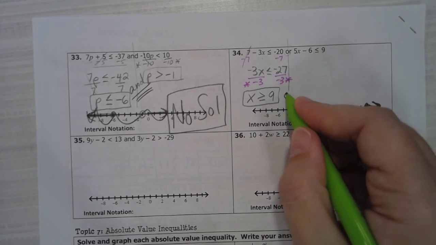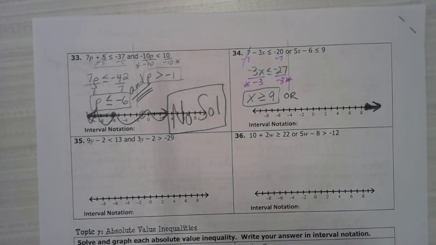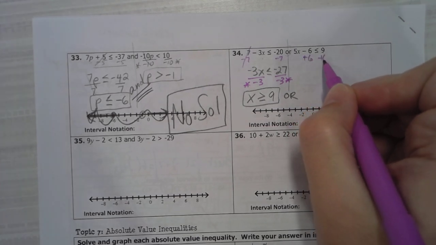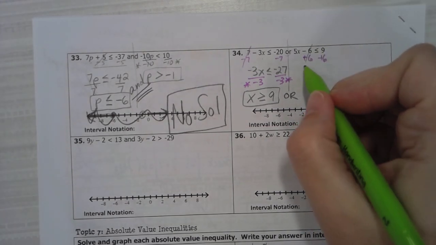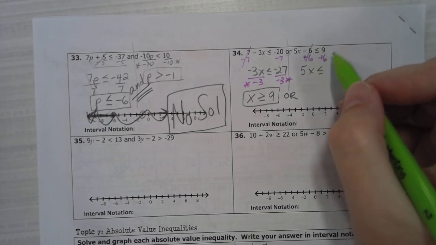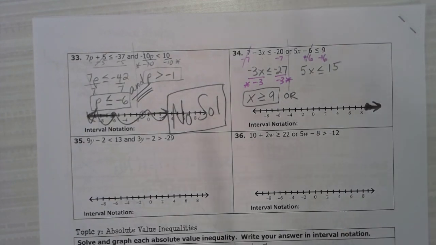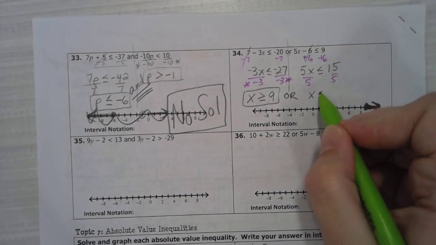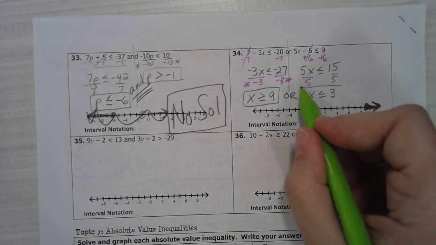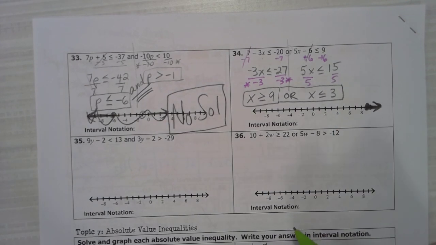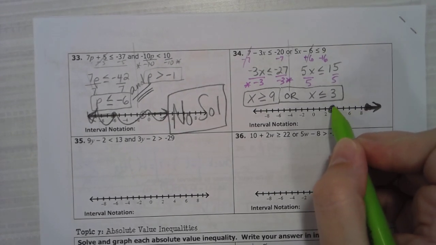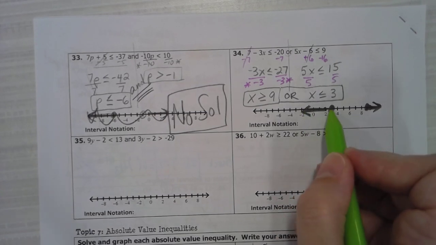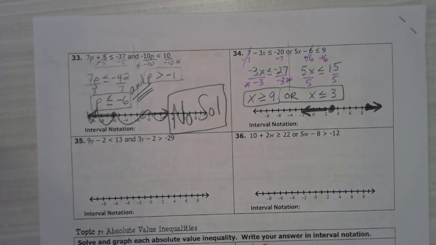Cool. Or it could be this stuff over here. So on this side, we're going to get rid of the minus 6 by adding 6. 9 plus 6 makes 15. Divide by 5. Not dividing by a negative, so we just keep the sign. X is less or equal to 3. So less or equal gets a closed circle. We're going to head back to the left towards negative infinity.